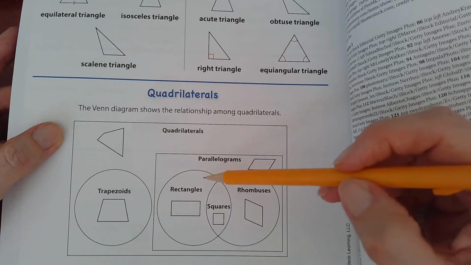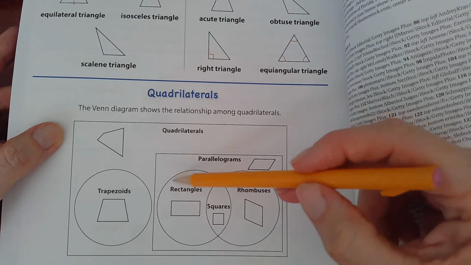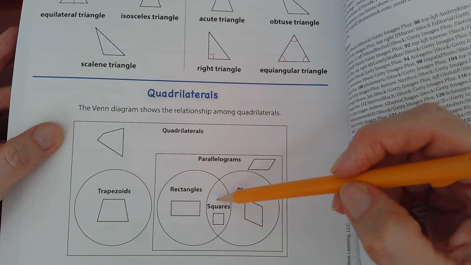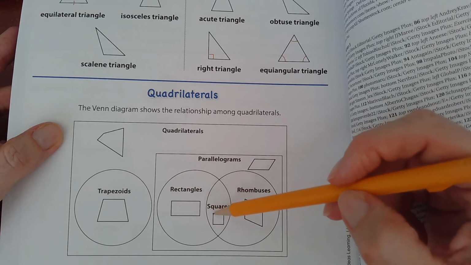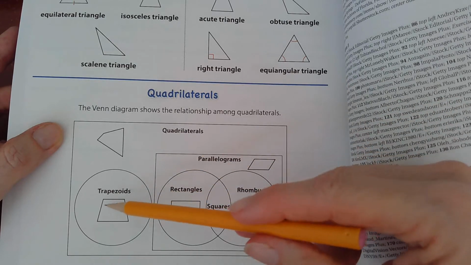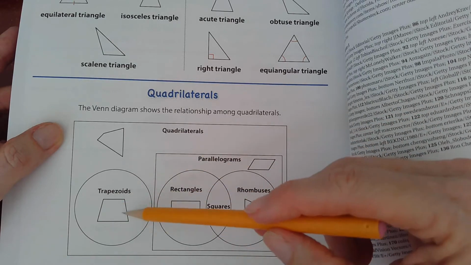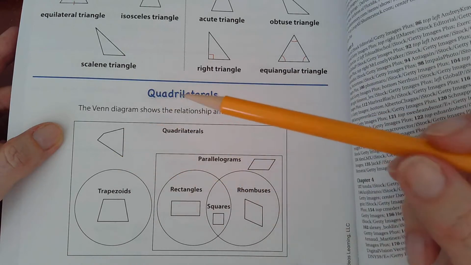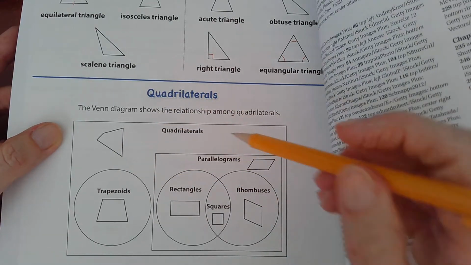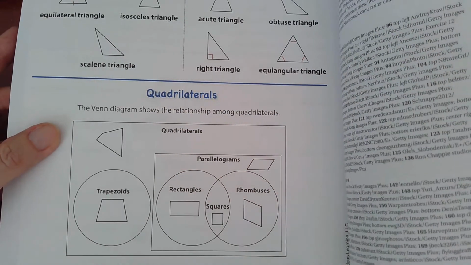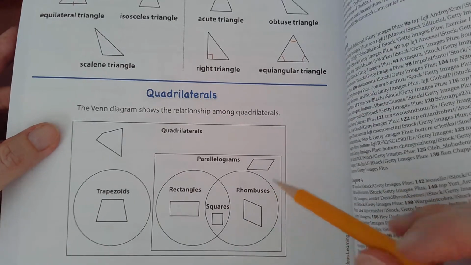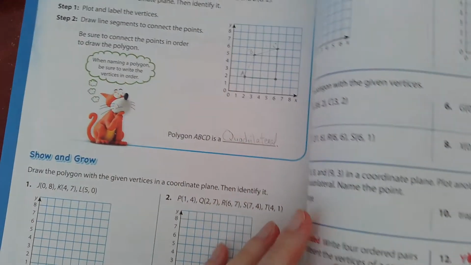These have right angles. Here, rectangles and squares are 4 parallel sides with right angles. Trapezoid, one set of parallel sides. These two are not parallel. And a quadrilateral has no parallel sides. And these are all types of parallelograms. So that's kind of a cool image you should memorize.